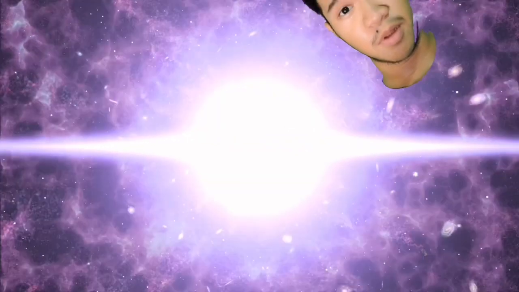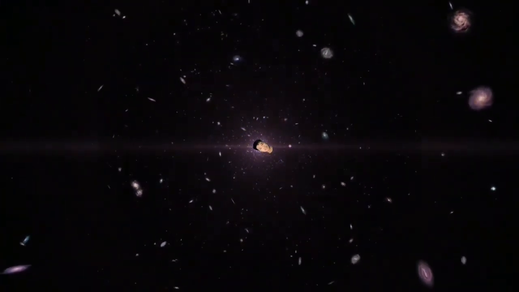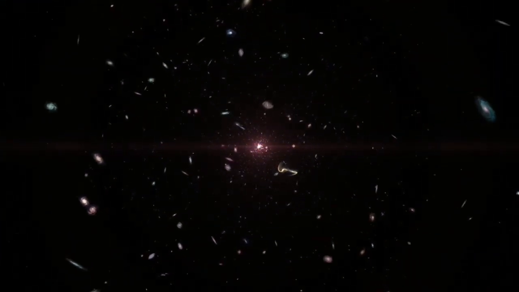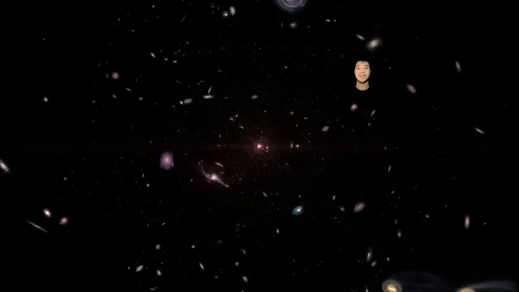The Big Bang Theory states that the universe began as a hot and infinitely dense point. About 13.7 billion years ago, this tiny little dot exploded. And from this explosion, all matter, energy, and time was created. What once was a dot turned into a universe that is still growing and expanding to this day.